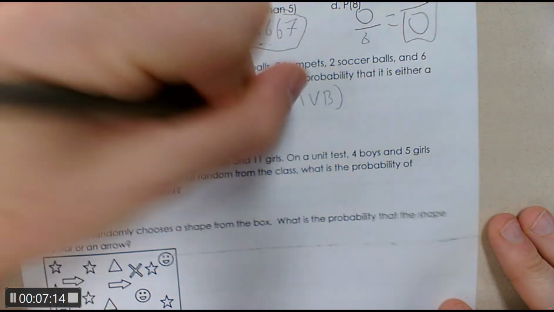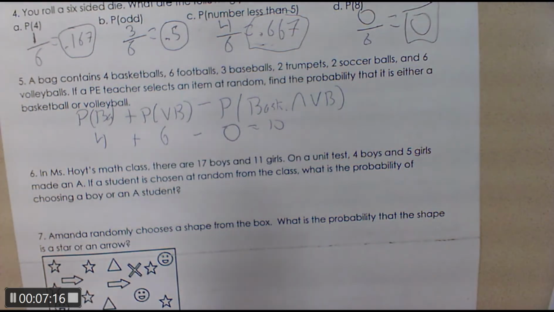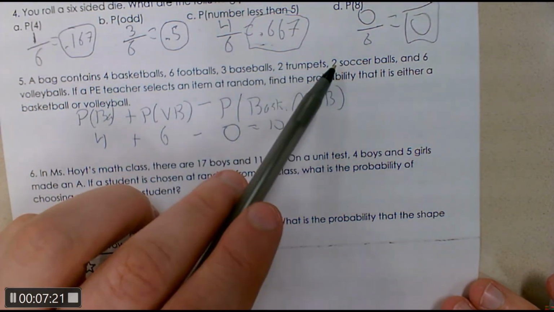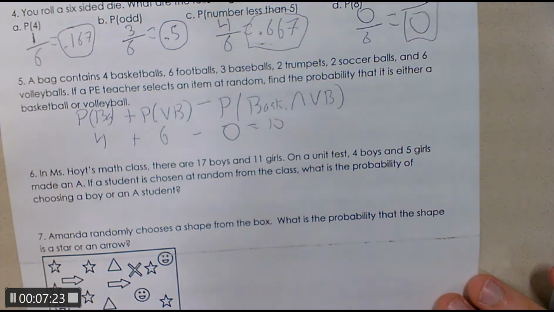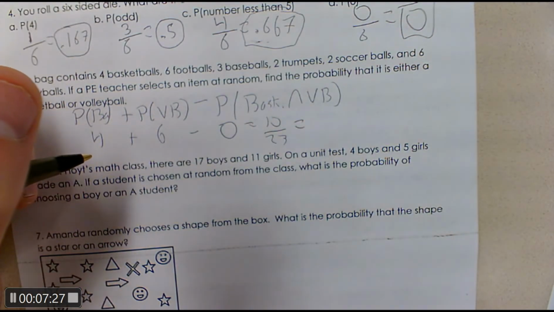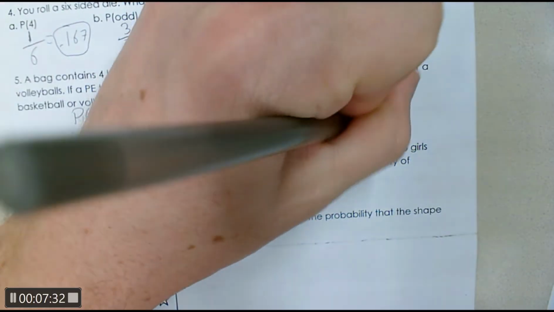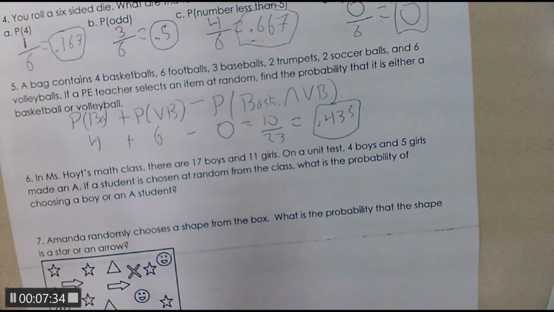So 4 plus 6 equals 10. The total number of items is 4 plus 6, 10, 13, 14, 15, 16, 17, 23. So 10 out of 23 equals 0.435. That's our probability.